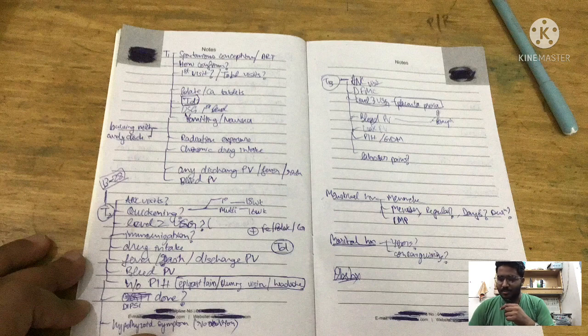Then you will ask about menstrual history. Menstrual history should be known in detail. After that, marital history is also important in case of consanguinity.